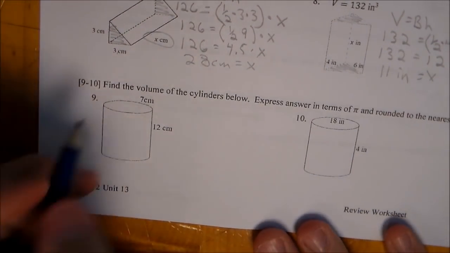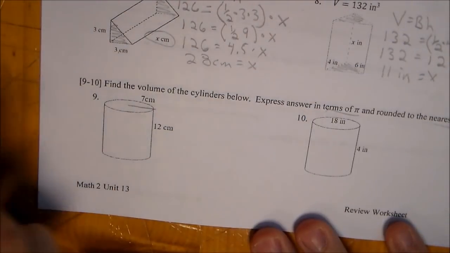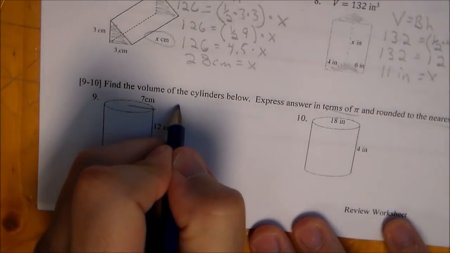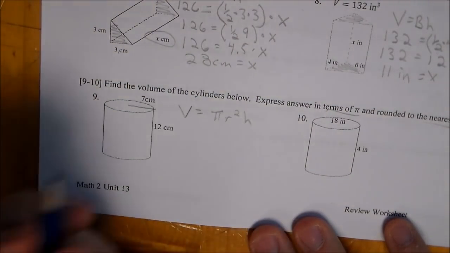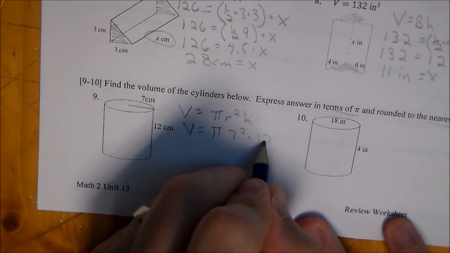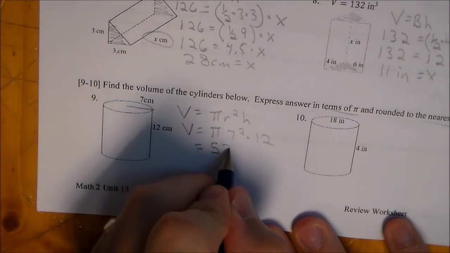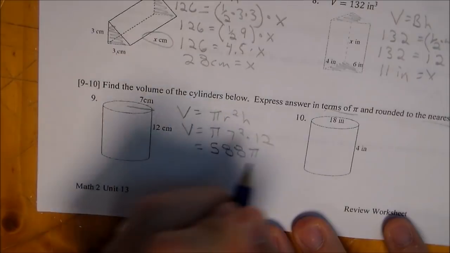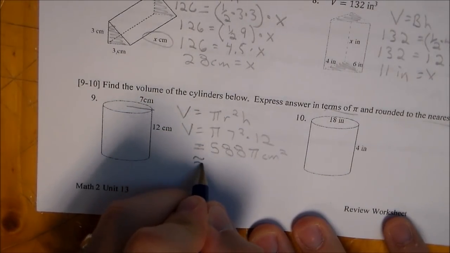On to the next set. Now we have some cylinders here. They want our answer in terms of pi and round to the nearest tenth, so we can give both versions. Our formula for cylinder is pi r squared times height. So we're going to do pi times 7 squared times 12. So 7 squared is 49 times 12 gives me 588 pi centimeters squared. So that is our answer in terms of pi.